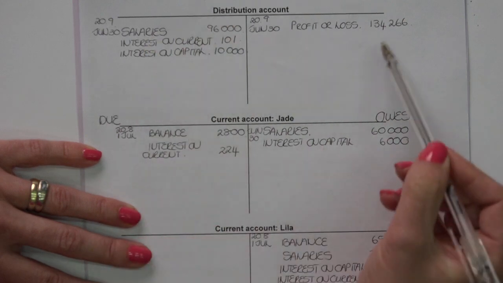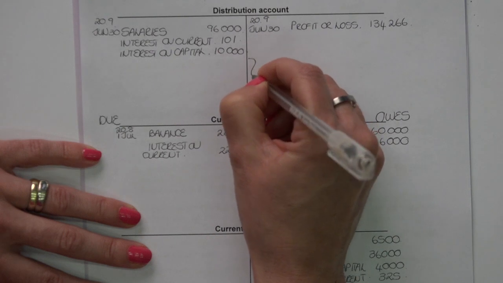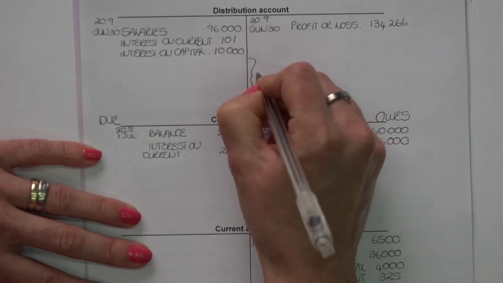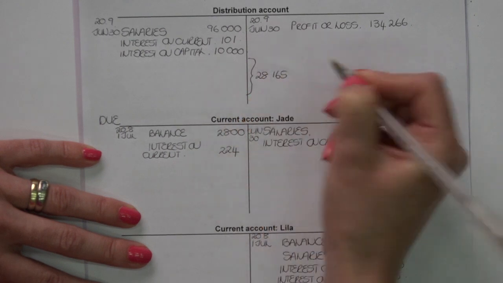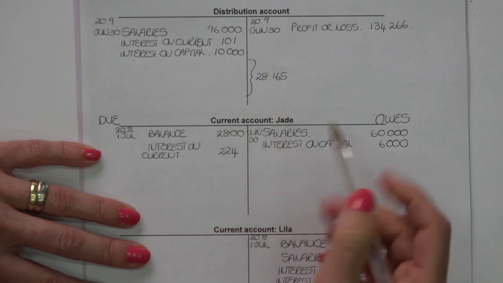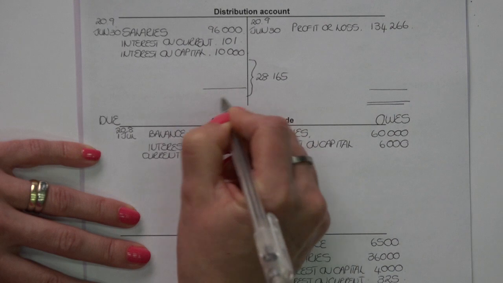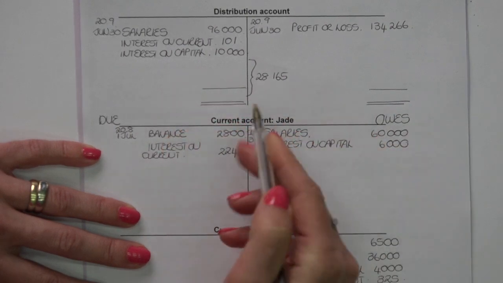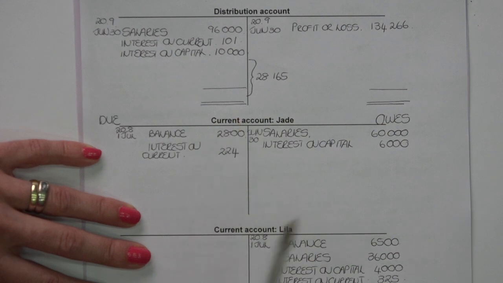At this point, our credits exceeded our debits, and we are left with a profit for distribution of 28,165 Rand. This distribution of profits must be made to the partners, and we give to the partners in their current accounts.